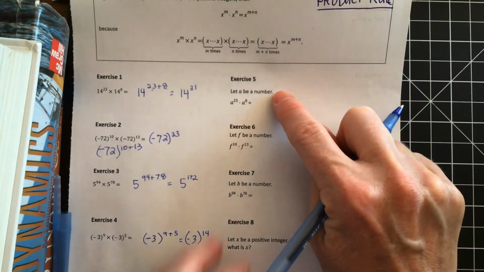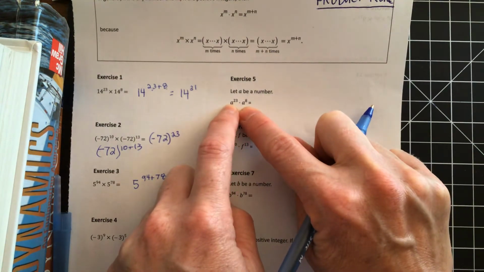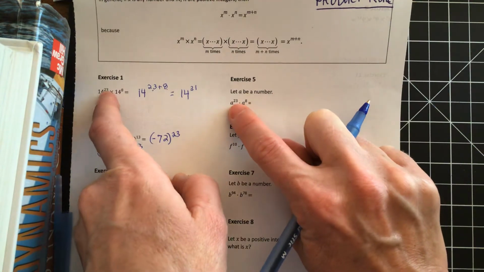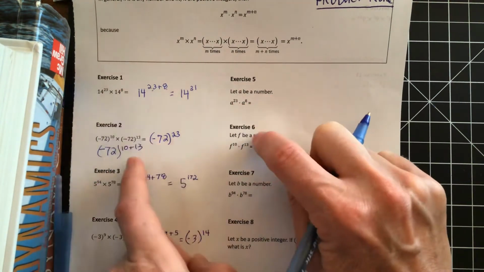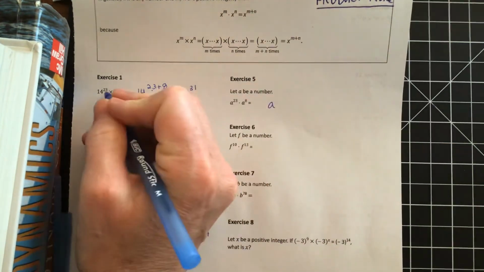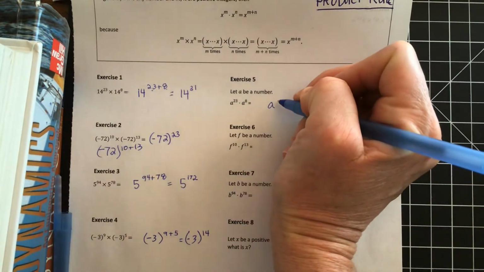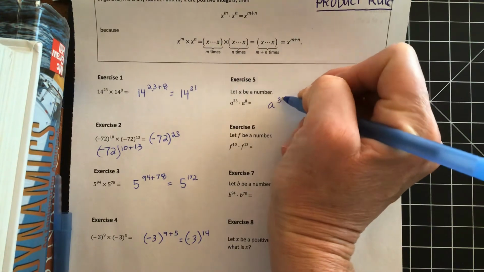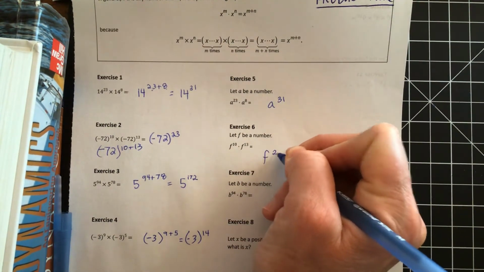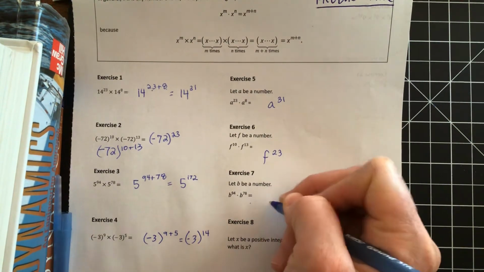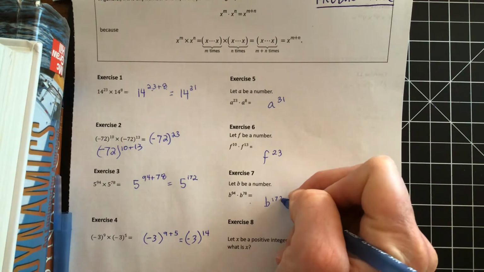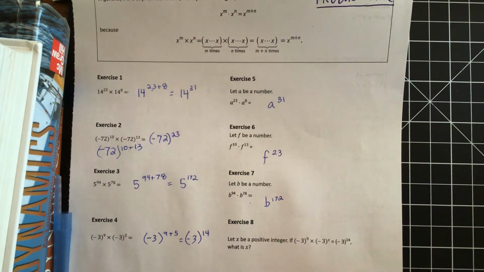And then exercise 5, you have letters instead of numbers, but notice that the exponents are the same, I believe, on all of these. So you have a raised to the 23 plus 8 power, which is the 31 power. For this one, f raised to the 23rd power. For this one, b raised to the 172, which is 94 plus 78.